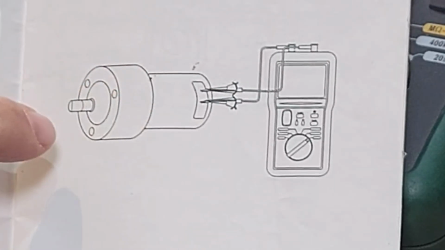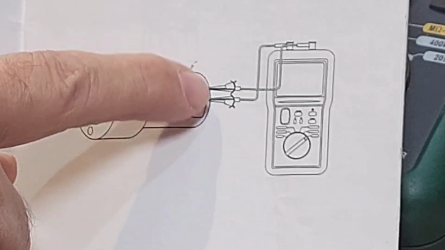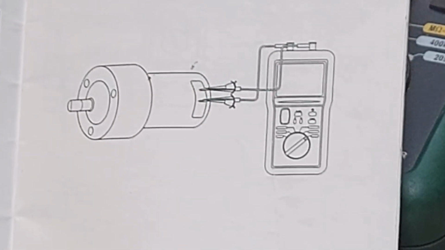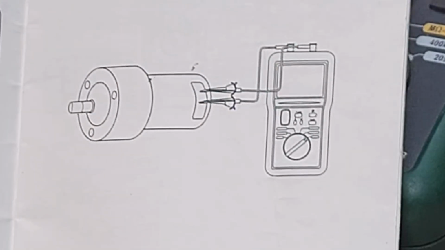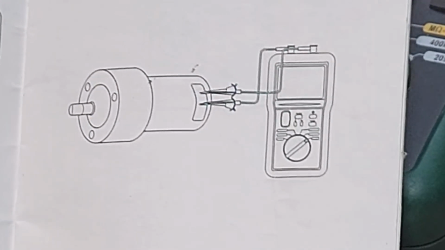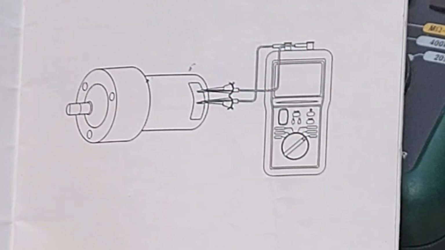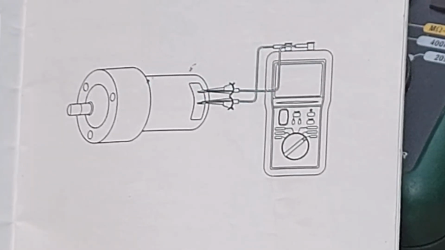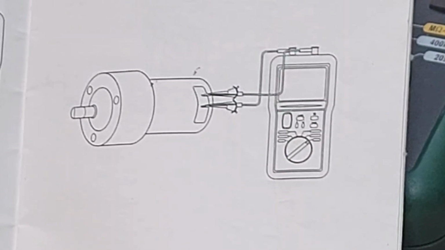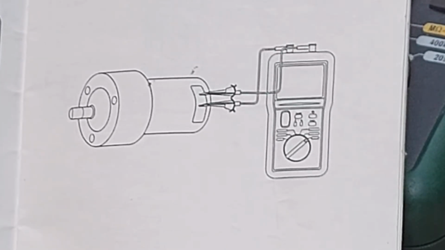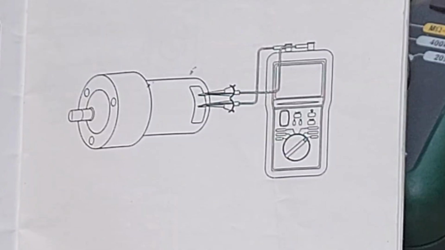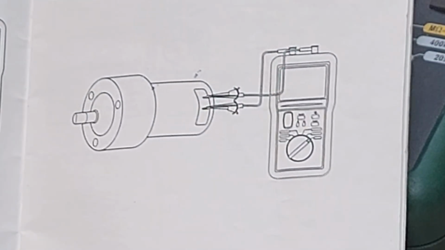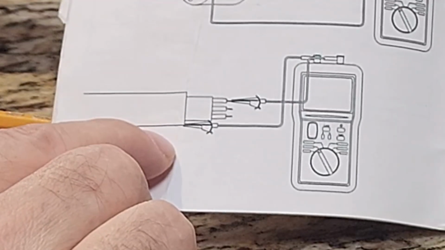But in this application, you want to read a little bit of resistance. So here it's showing the same motor and both leads are attached to each leg of the winding. In this case, it shouldn't be zero resistance, but it should be a very light resistance, like maybe 7 ohms, maybe 14 ohms, just enough so that there's a resistance for the current to go through and not cause a short circuit. And then here is the ultimate use for it, where we use it mostly.